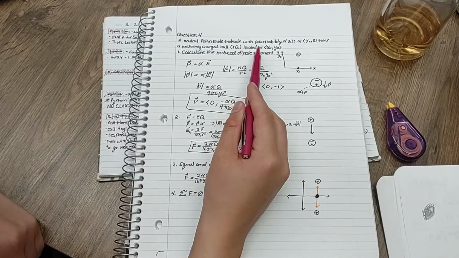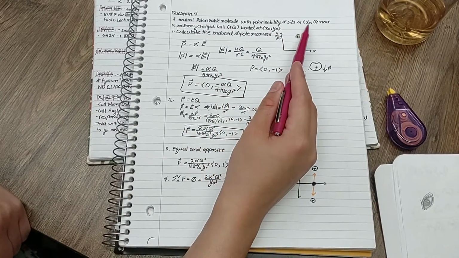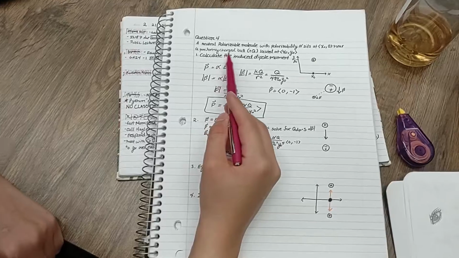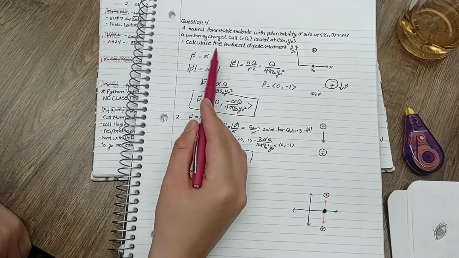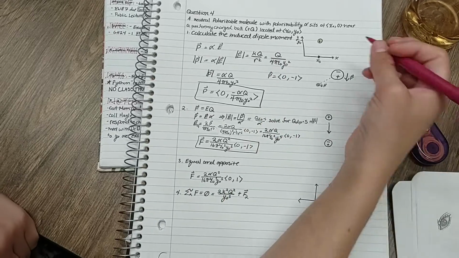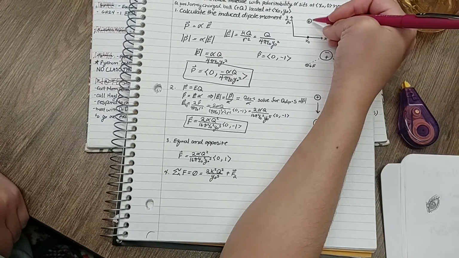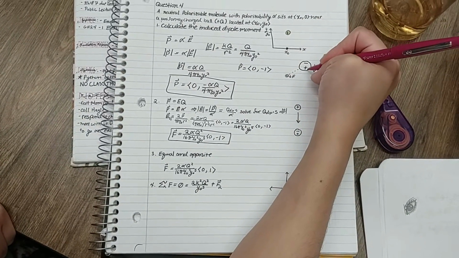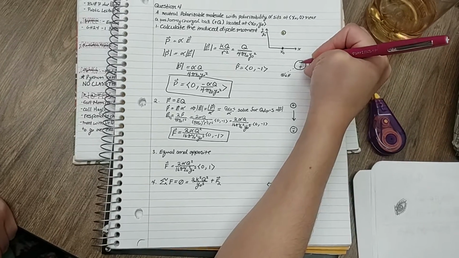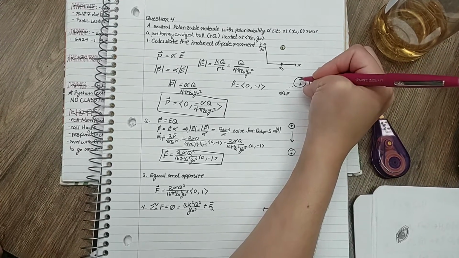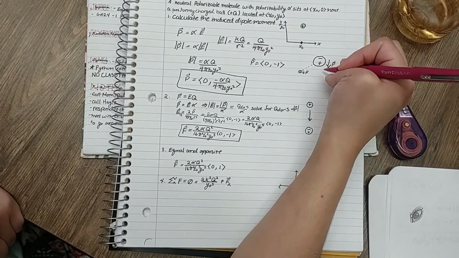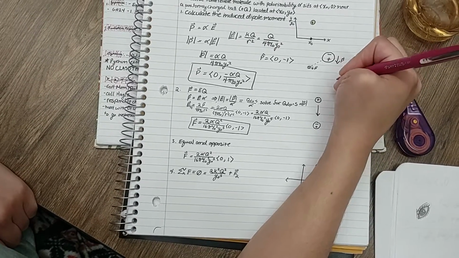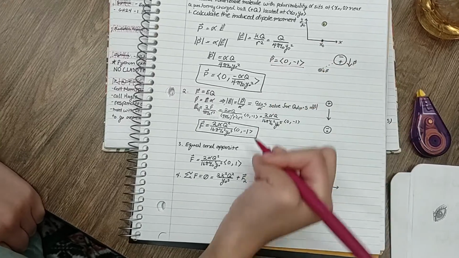An ionizable molecule with a polarizability alpha sits at x naught, 0, near a uniformly charged ball, plus q, located at x naught, y naught. Calculate the induced dipole moment. So, considering that we have a positive q up here, the dipole moment is going to cause the electrons to move to this side, the upper side of the neutral ball, and the bottom half is going to be left positive. So that means that our p hat is going to be negative 1 in the j direction.